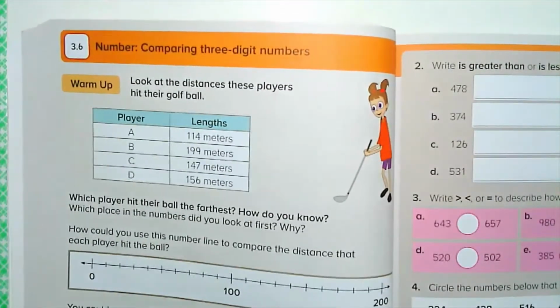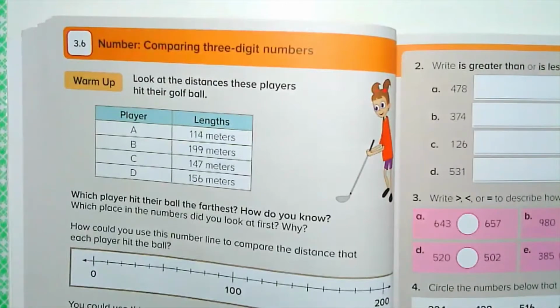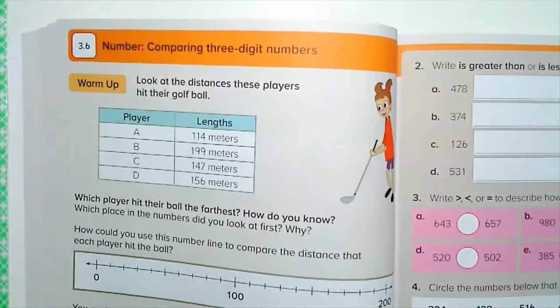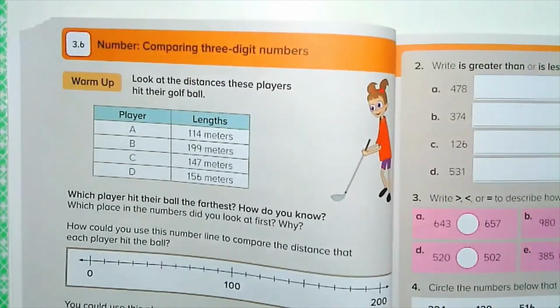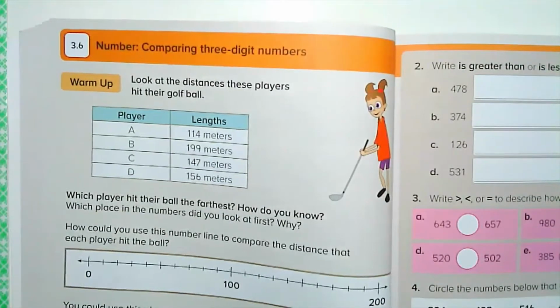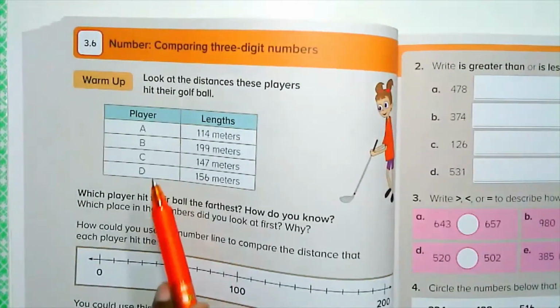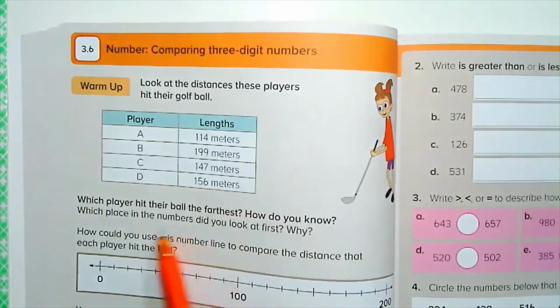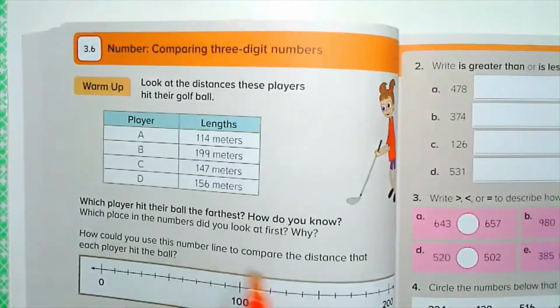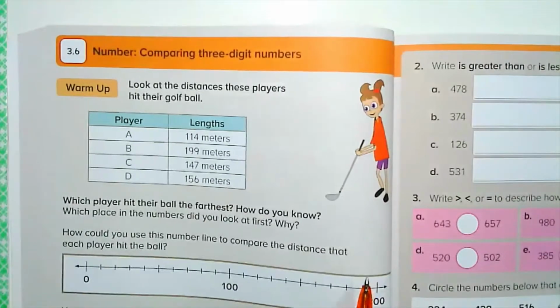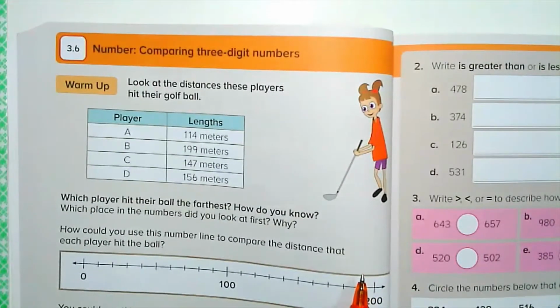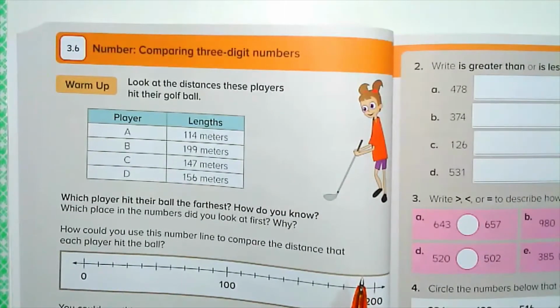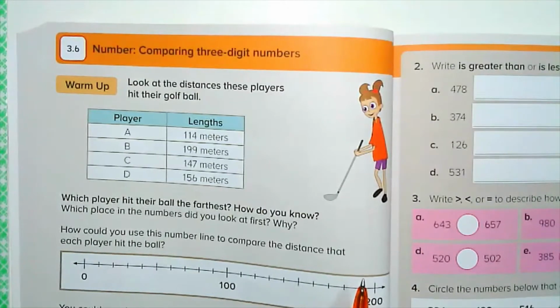Lesson 3.6, comparing three-digit numbers. Look at the distances these players hit their golf ball. We have player A to player D and the lengths. So which player hit their ball the farthest and how do you know? Which player in the numbers did you look at first and why?